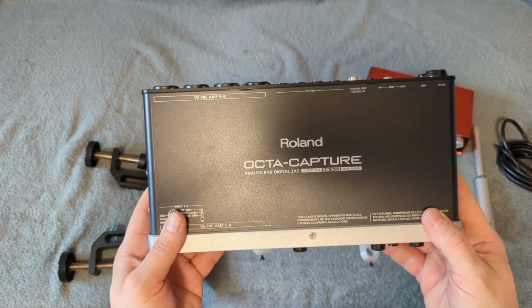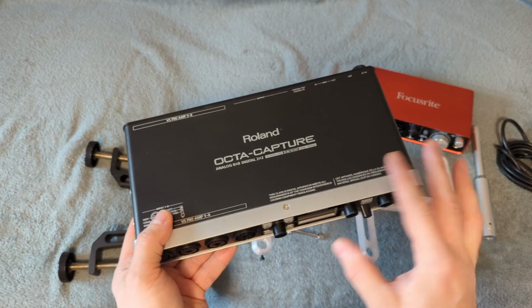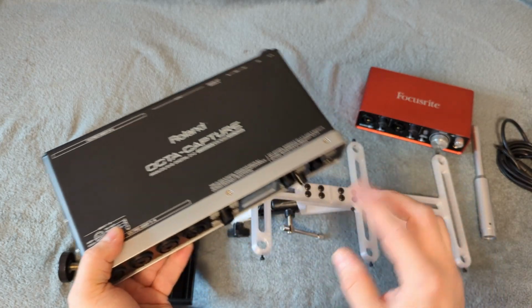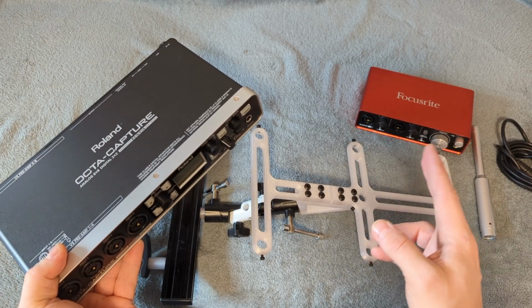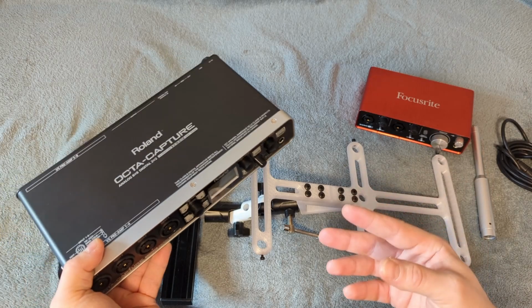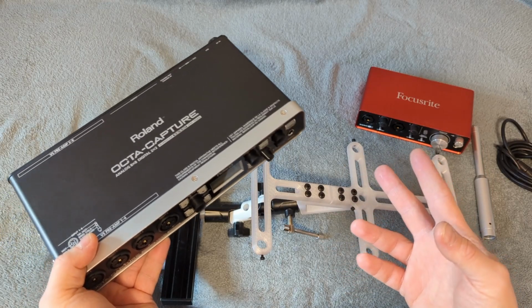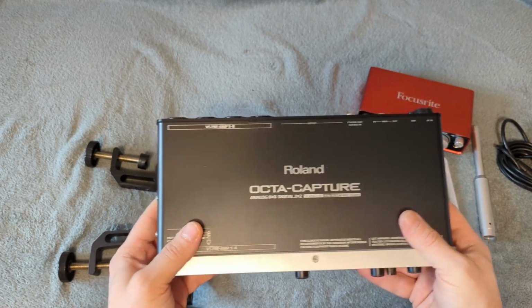There are other interfaces that have the same inputs. One of them is the Focusrite Scarlett, which I think is the 18i10 or something. It basically has many more inputs. And there's another one by Behringer, and Behringer is a cheaper option. So this is kind of middle of the road.